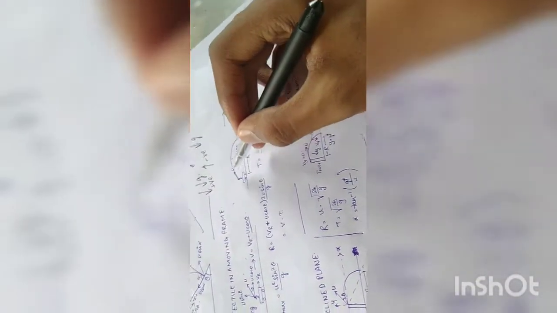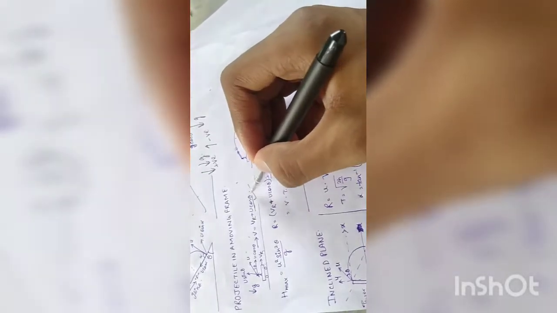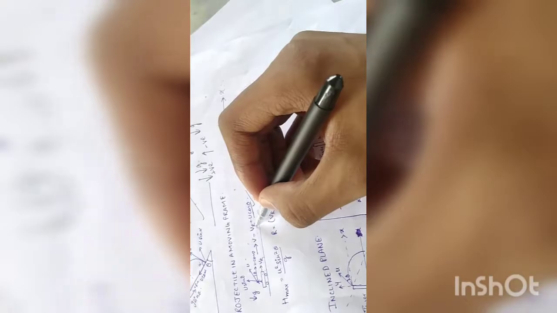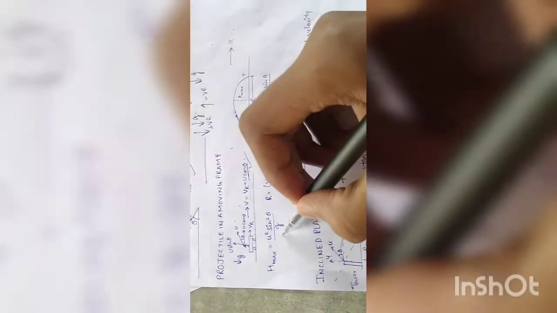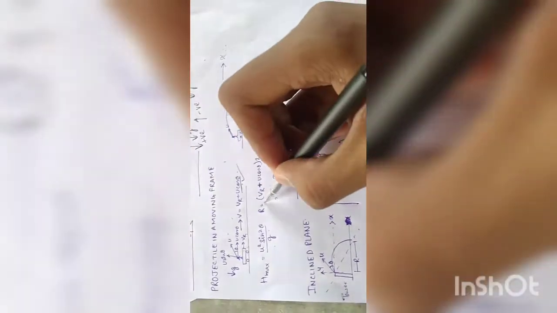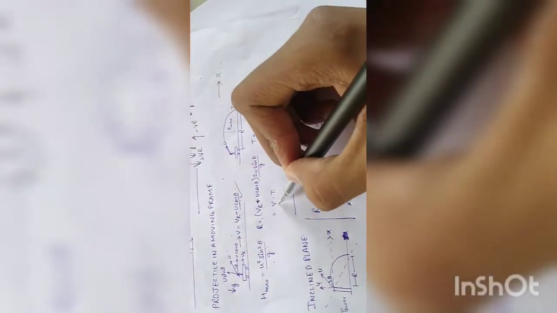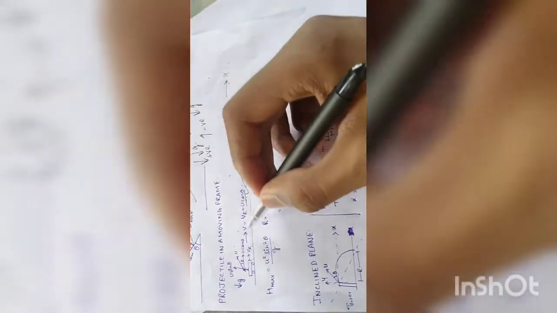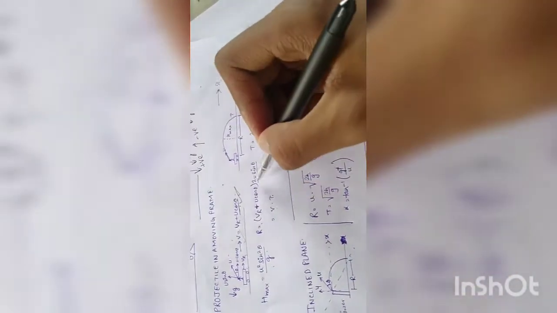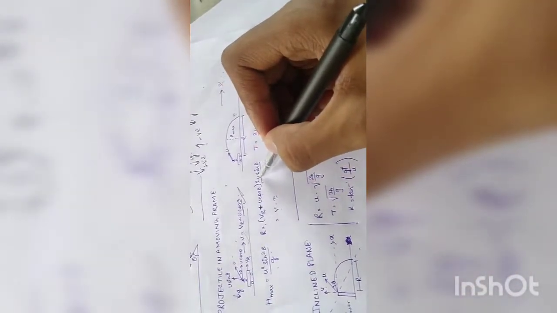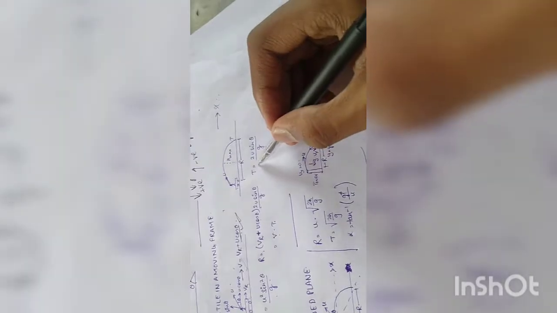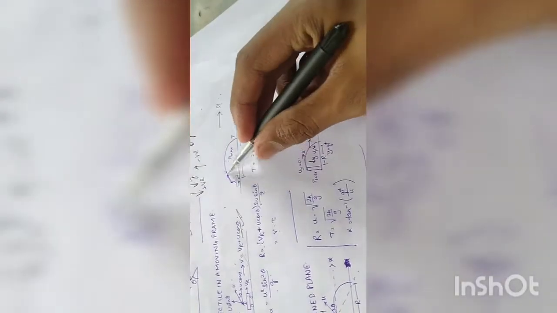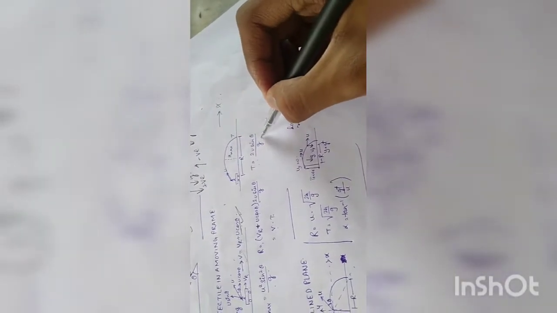So the final velocity on the x axis is v equal to vr plus u cos theta. Now the h max formula is u square sine square theta by g, and r equals this velocity into time: vr plus u cos theta into 2u sine theta by g, and the time taken to complete this projectile motion is 2u sine theta by g.